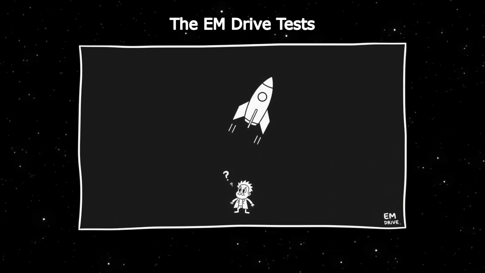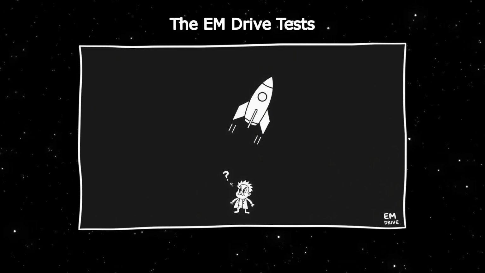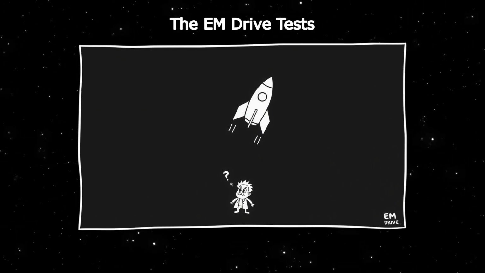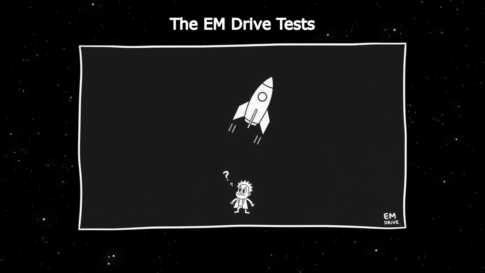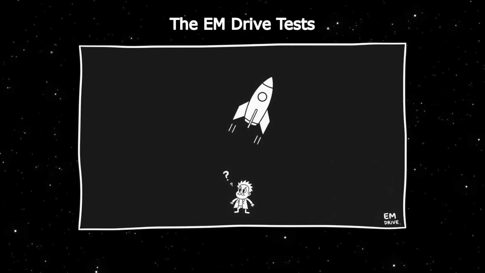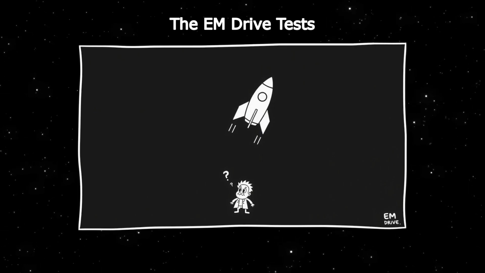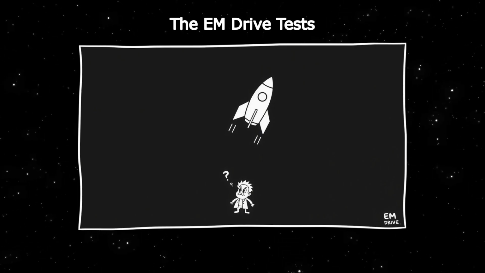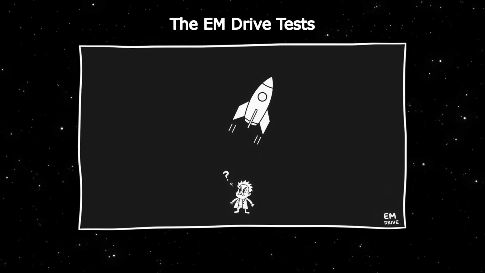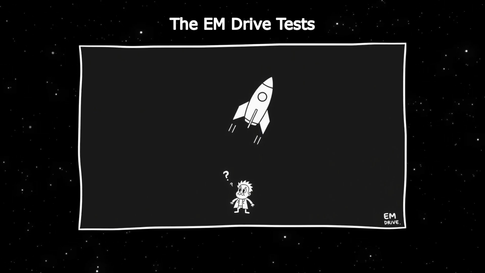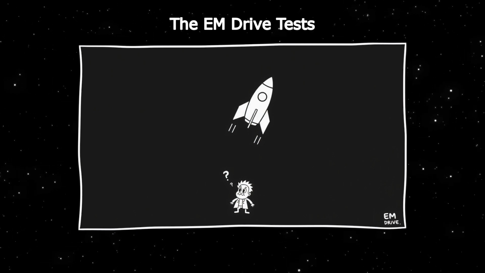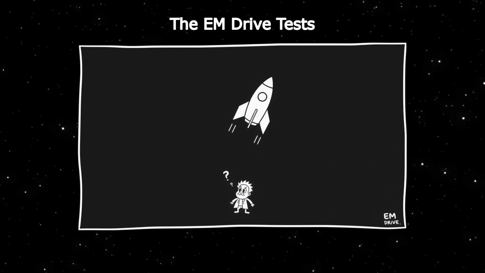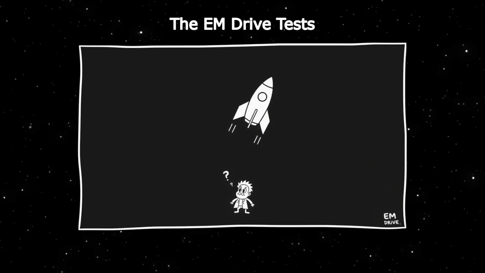Their tests used a modified EM drive setup and reported thrust measurements that were puzzling and difficult to explain using established physics. This announcement stirred both enthusiasm and skepticism in the scientific community. Skeptics pointed out that the measurements could be attributed to experimental errors, thermal effects, or even electromagnetic interference. In science, extraordinary claims require extraordinary evidence, and these initial results were met with cautious optimism.